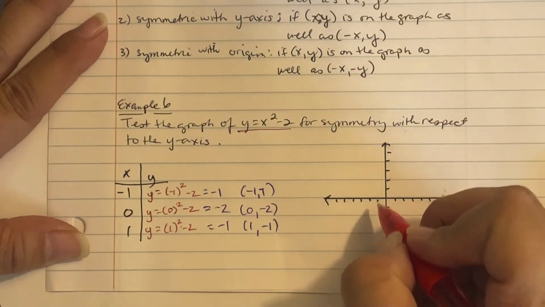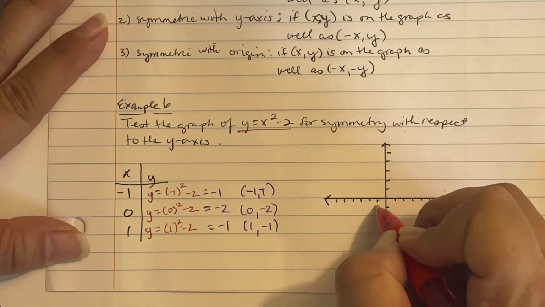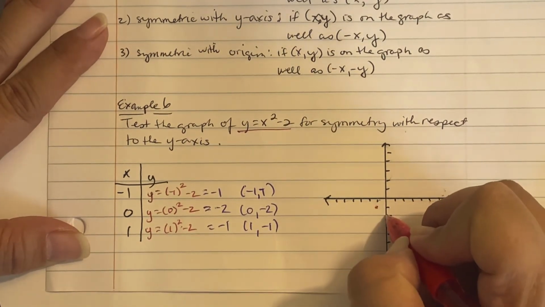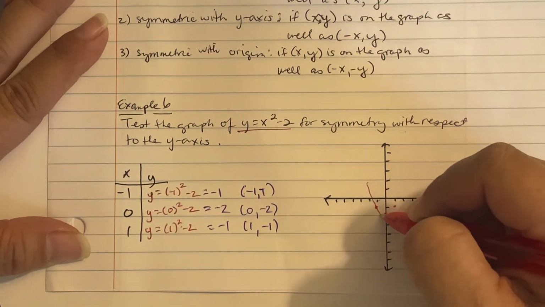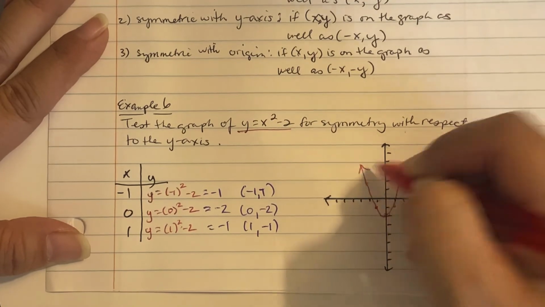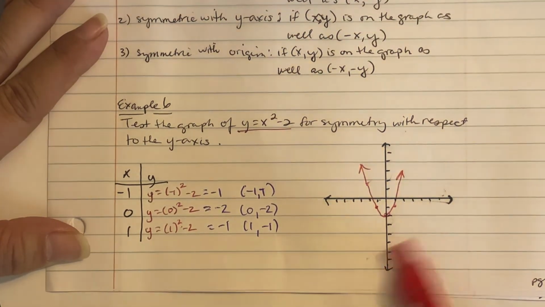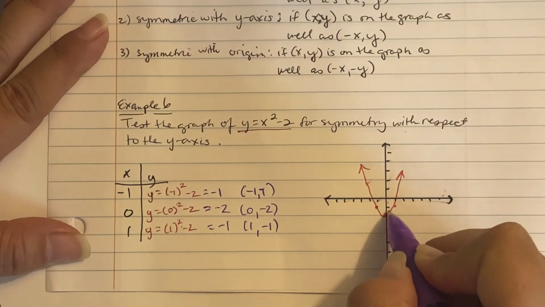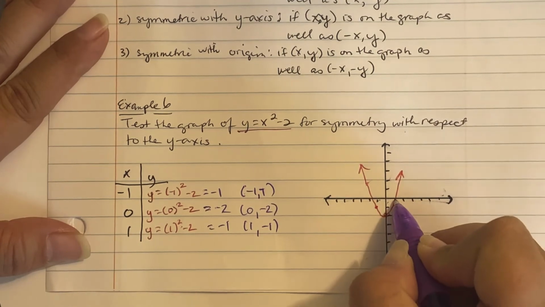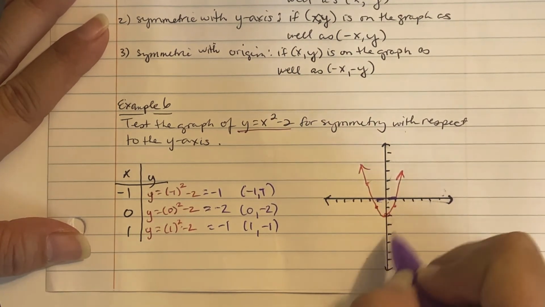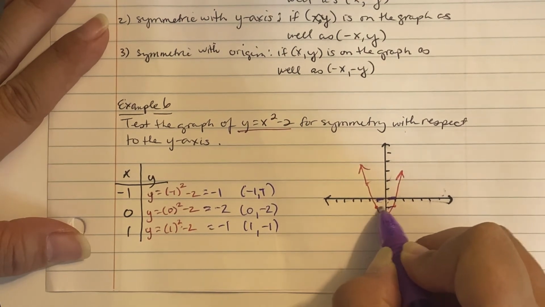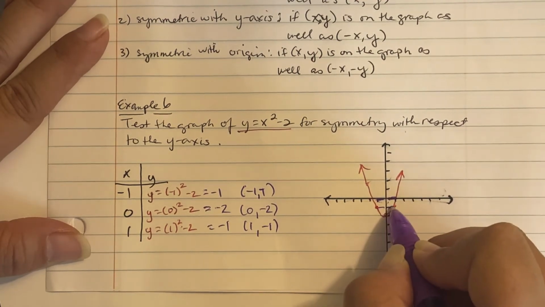So we're going to put our points, and we have our curve. Now the distance from the y-axis, this point here is 1 unit away. This point is also 1 unit away, this point here and here. So they keep the same values to the left and right of each other.